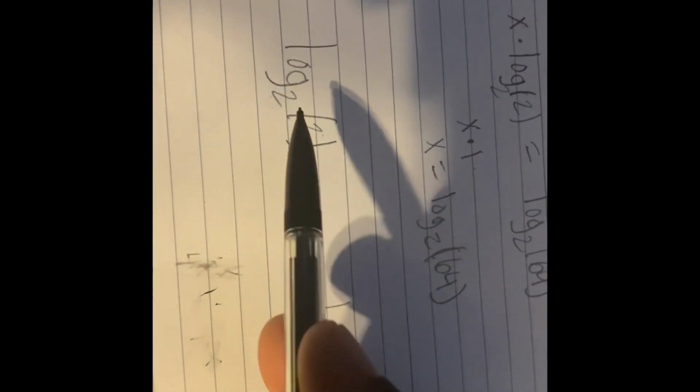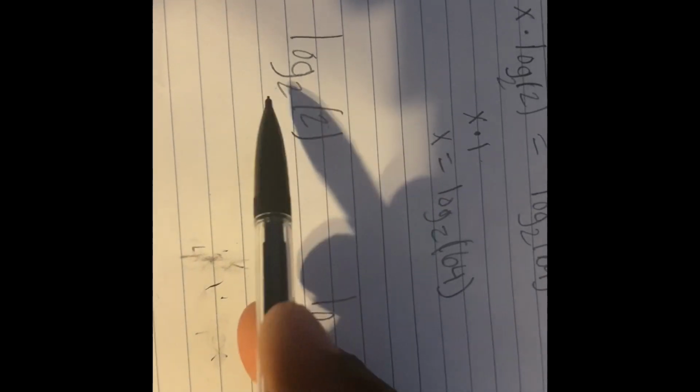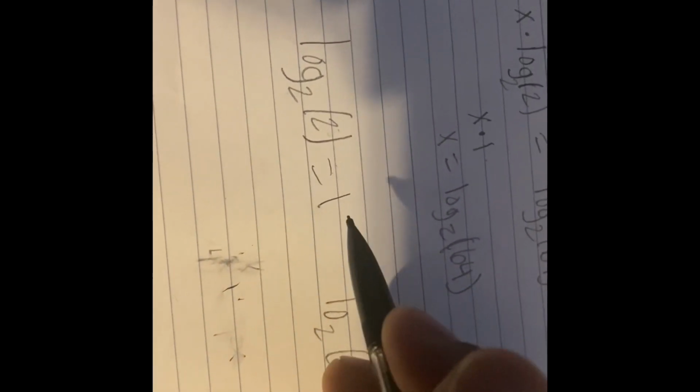And the last thing with logarithms is that if you have a log of something and it's the same as the base, it's just 1. So think about it: log base 2 of 2 to the 1 equals 2. That's true. So whenever you see the same base right there, it's just 1.